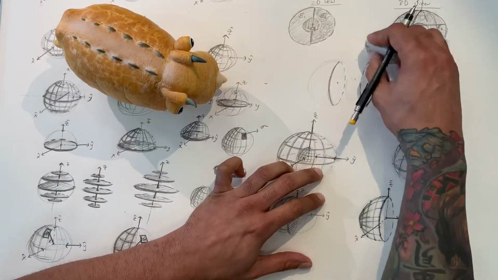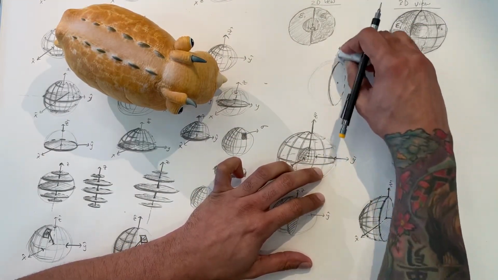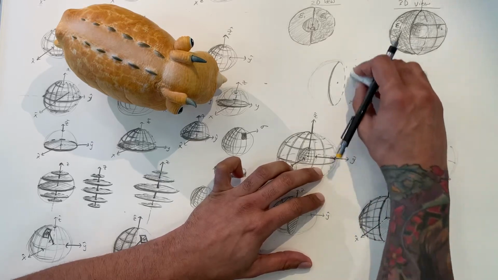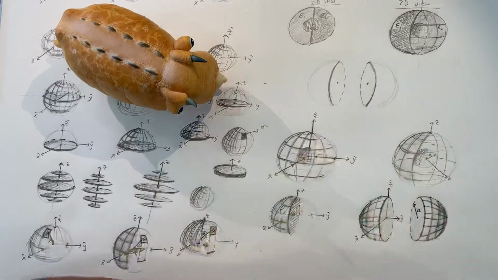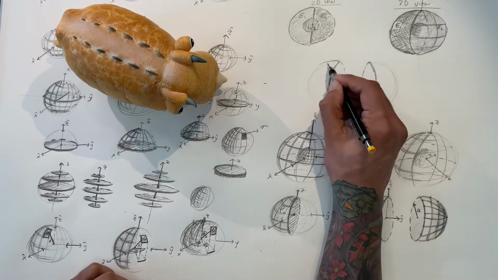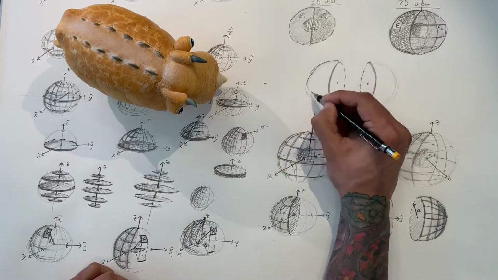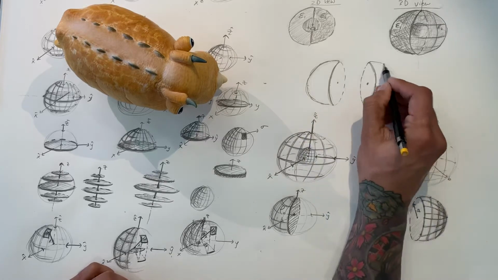So erase the shaded, the light line you just made, not the dotted line. So there we go. Maybe erase a little bit down here. Okay, so now outline it. Right, you can just do a couple lines to outline it. Outline this side.